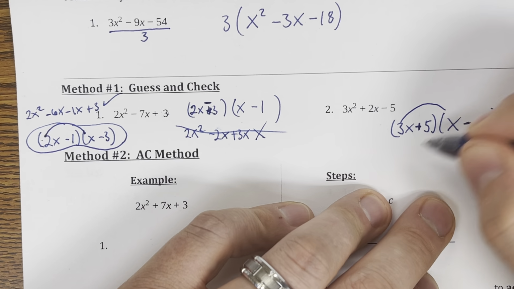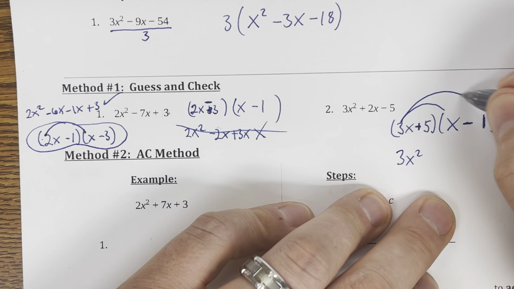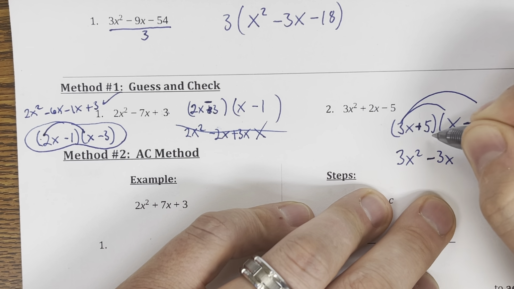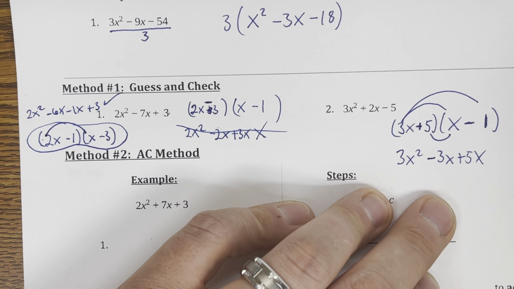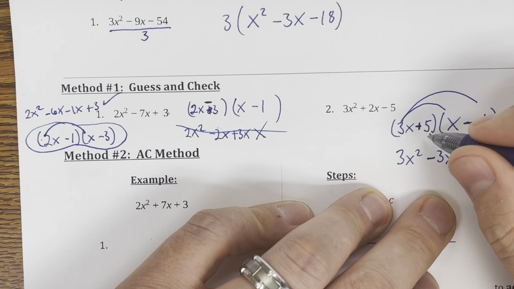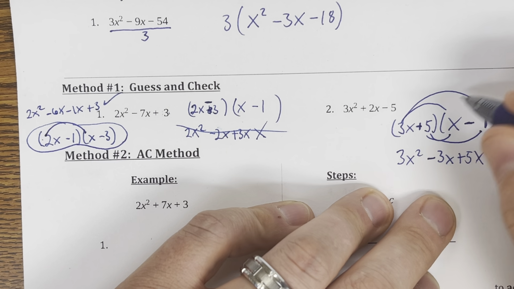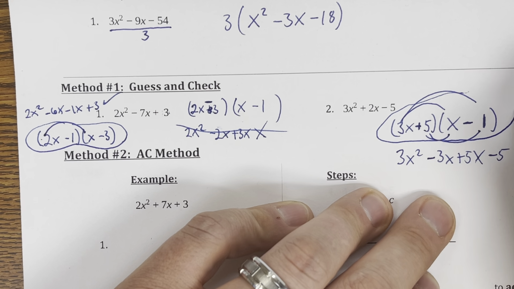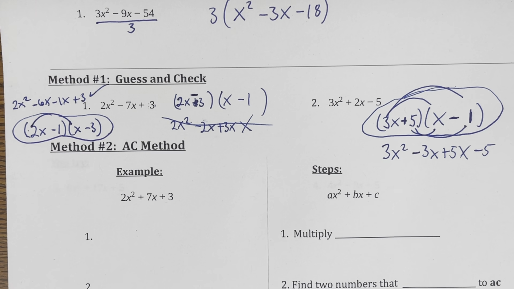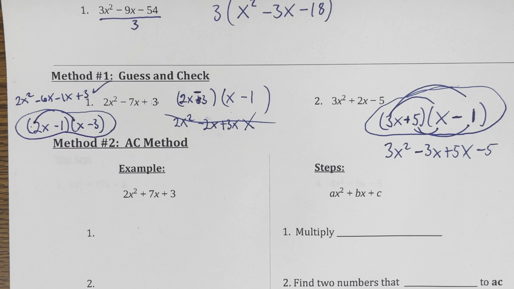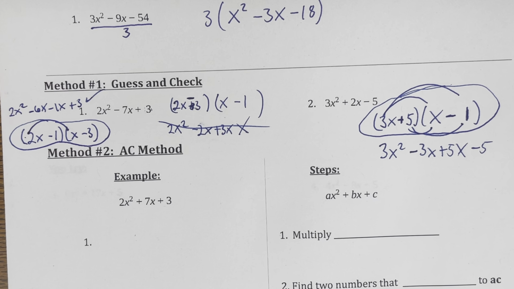Now we'll check. 3x squared minus 3x plus 5x minus 3 plus 5 is going to get us our 2. And we also have our minus 5. So ultimately, if you can kind of FOIL these out in your head, the guess and check method can work pretty slick. But if you can't, it can be a long process of guessing and checking. So we're going to show you another method.